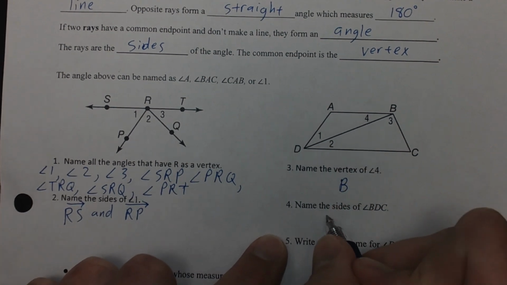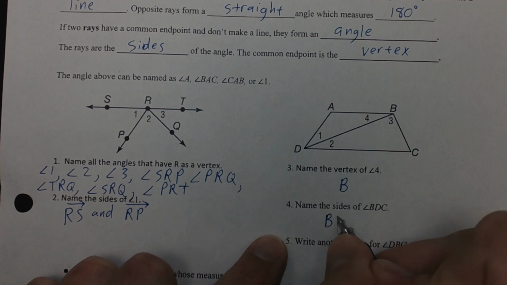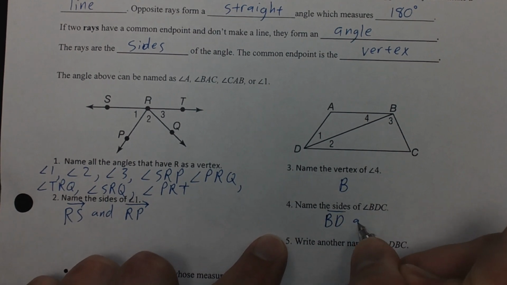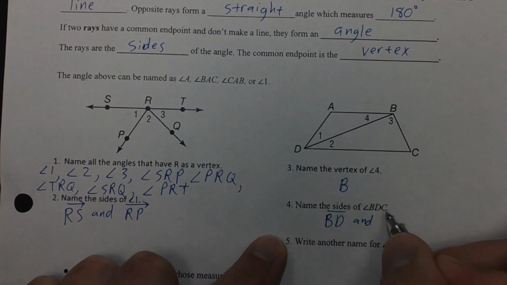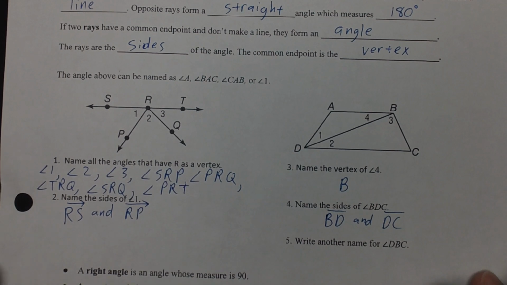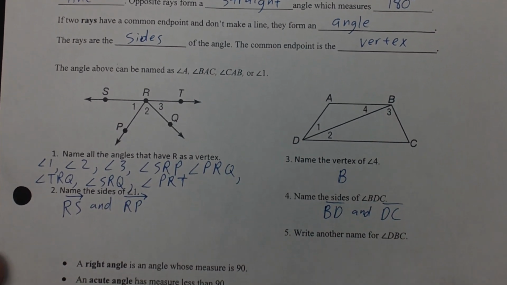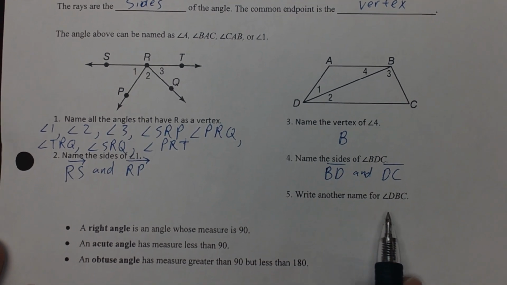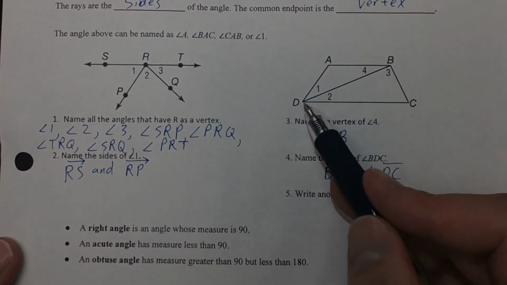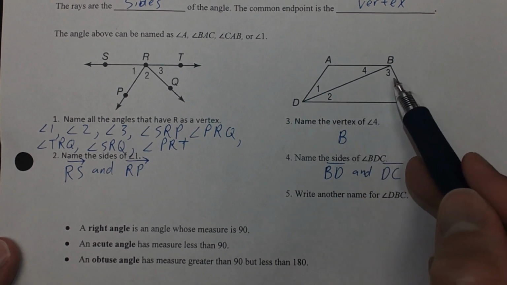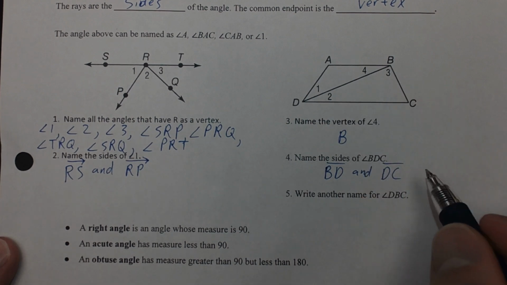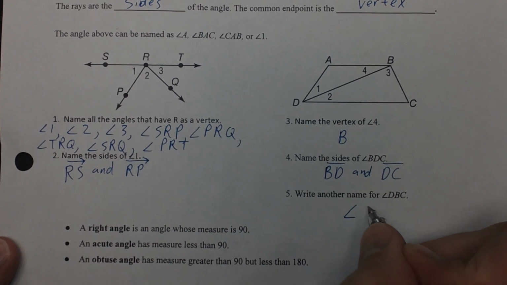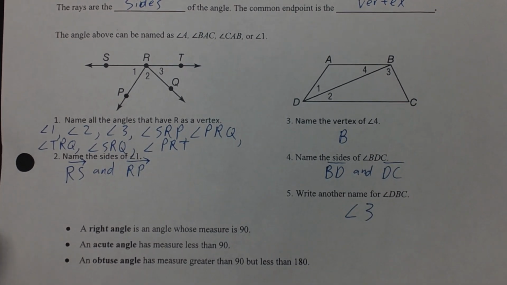These are segments this time, so we could say segment BD and segment DC. Those are the two segments which form the sides of that angle. And write another name for angle DBC. DBC is angle 3 in this case. And what's another name for it? That is the other name, angle 3.